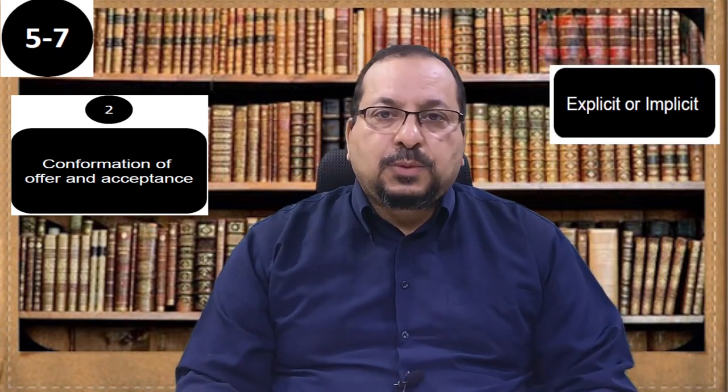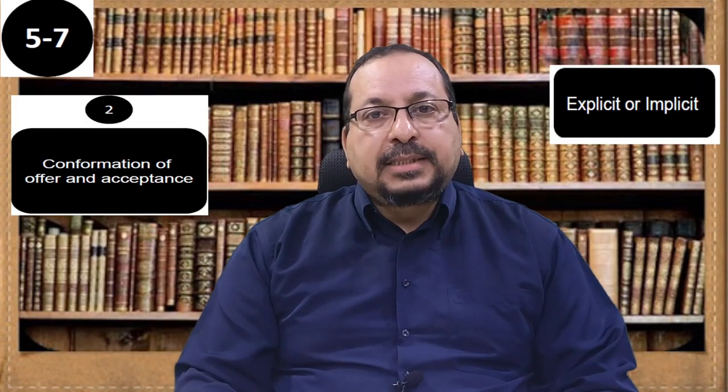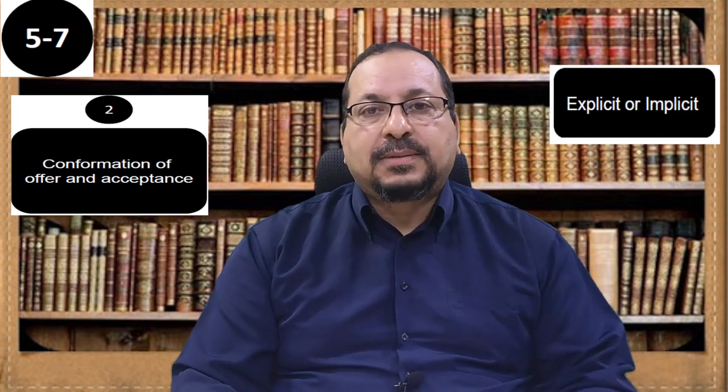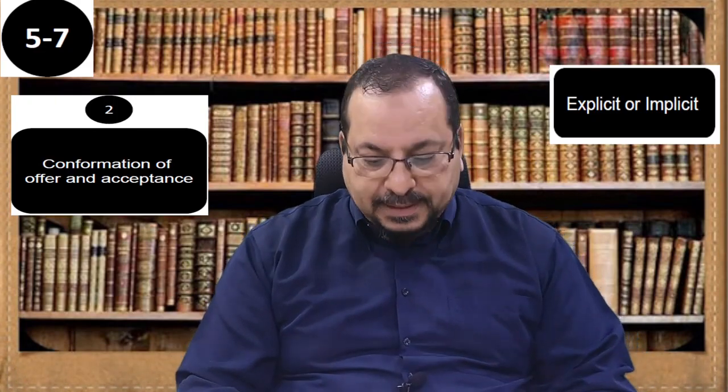We start with the following one, confirmation of the offer and acceptance, meaning that the acceptance has to confirm the offer. There has to be consistency between the offer and the acceptance, explicit or implicit. Explicit, for example, the seller will say, I hereby sold this car to you for 20,000, and the buyer will say, I hereby accept buying the car with the said amount of 20,000. So there is a very clear confirmation between the offer and acceptance.